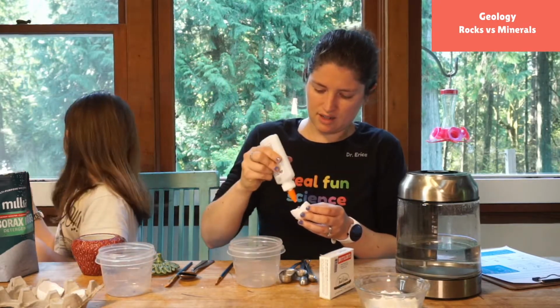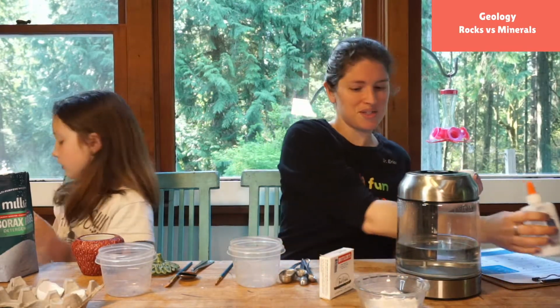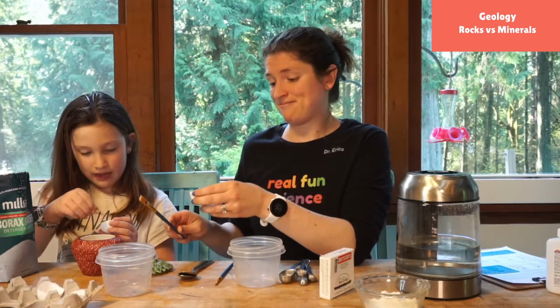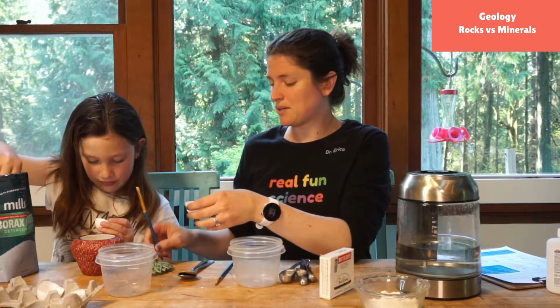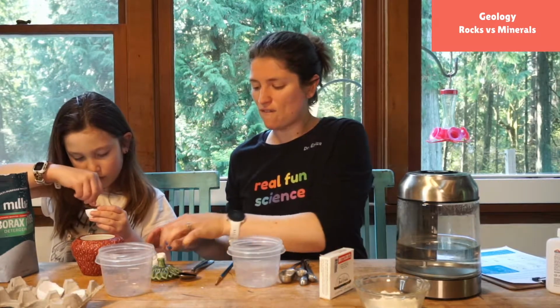All right, so we just need a little bit of glue in here. Georgia just heard our owls. There's a mouse that got trapped. We have a trapped mouse that we're hoping we get to see the owls come eat. All right, so this one is for Georgia.